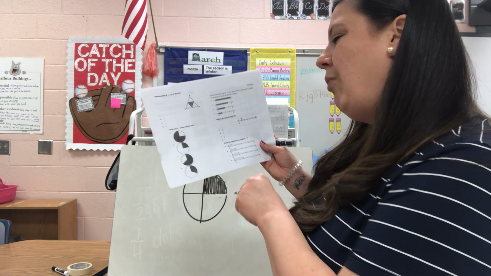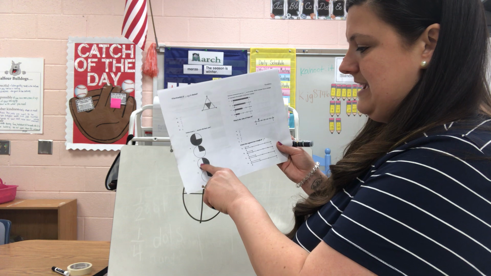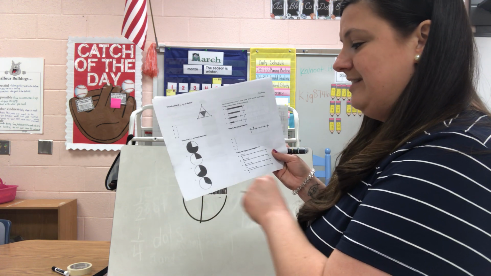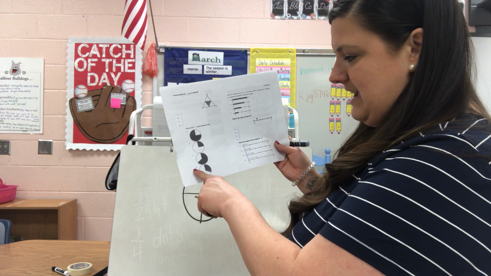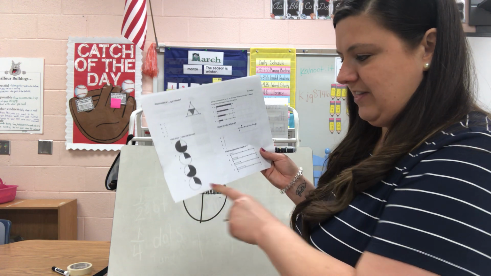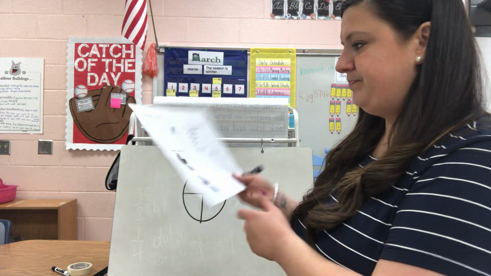Let's look at C. Why is it not correct? Well, I know that C has been partitioned into thirds and 2 are shaded. So that would be 2/3, not 1/4. And if I look at D, only 1/3 is shaded. So I know that's not 1/4, it's showing 1/3. So the correct answer would be B.